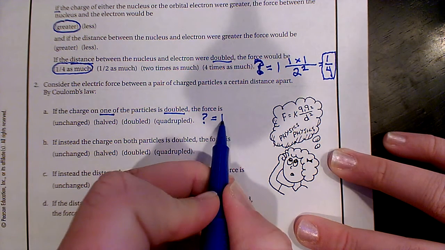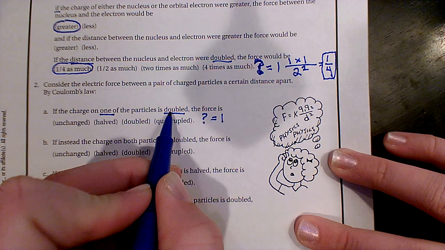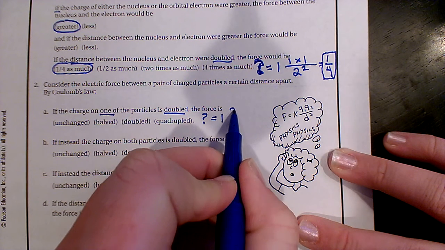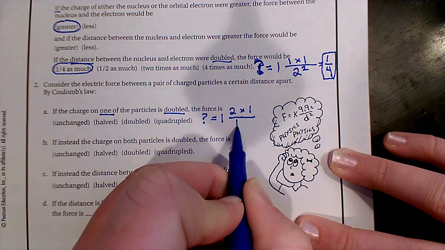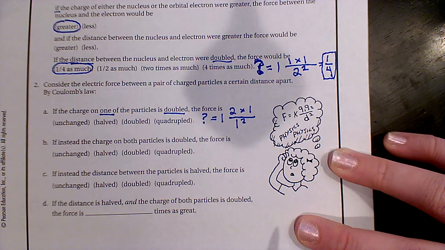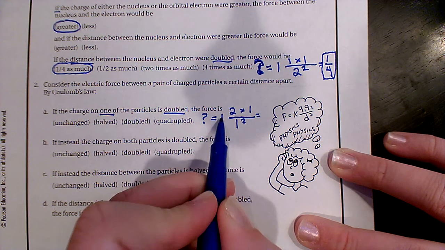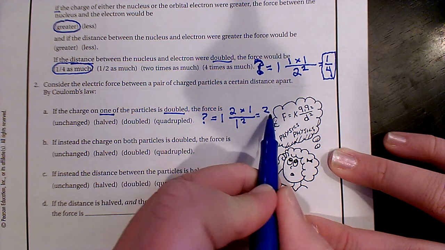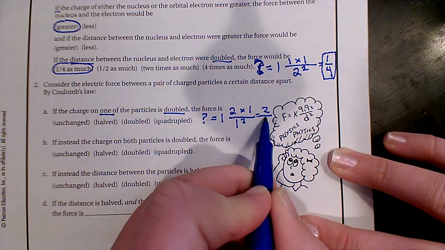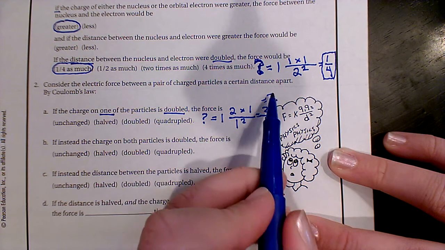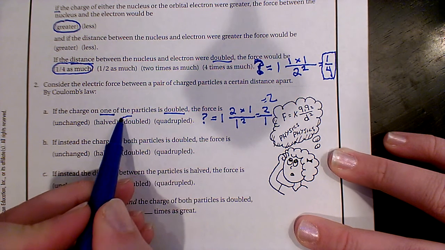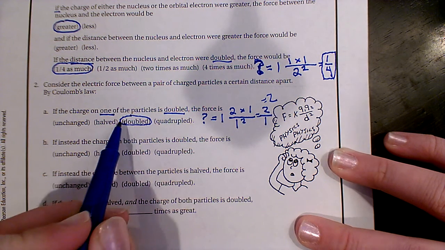So I'm going to plug in a 1 for K, and one of the particles' charge is doubled, so I'm going to go 2. The other one is still 1, and it doesn't say anything about distance, so that stays. Okay, so 1 times 2 times 1 is 2, divided by 1 squared is 1, and that is just 2. So my best answer is it would double.